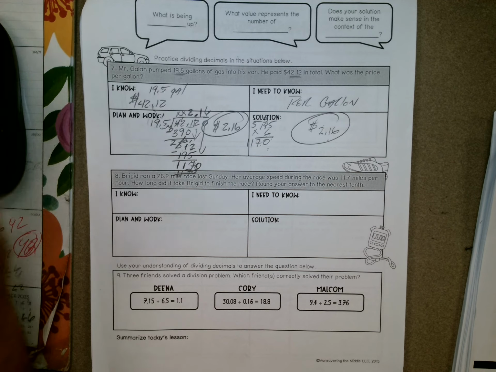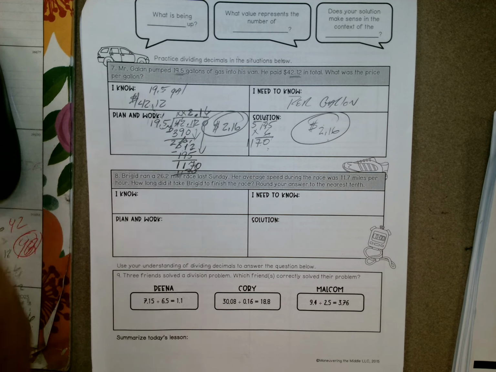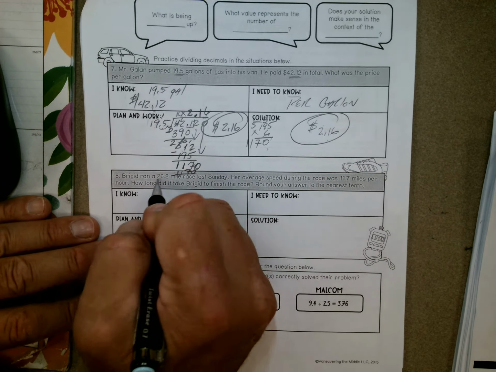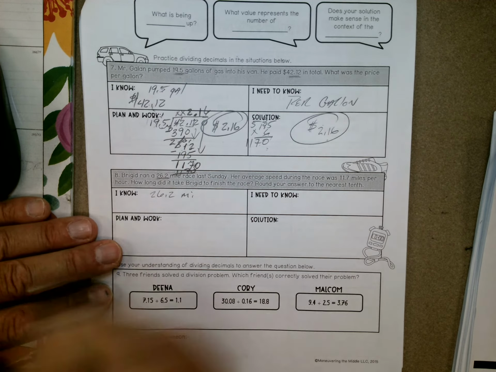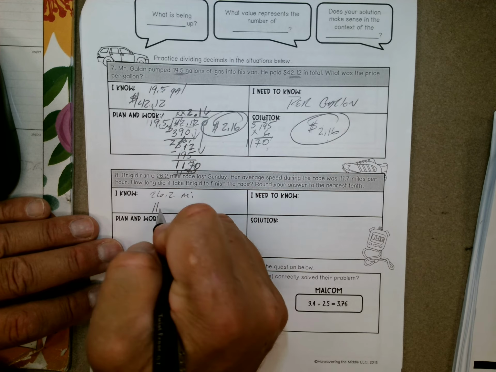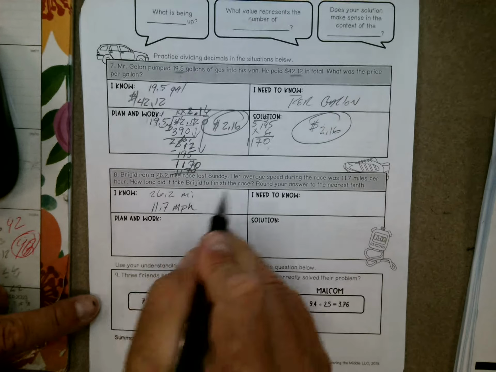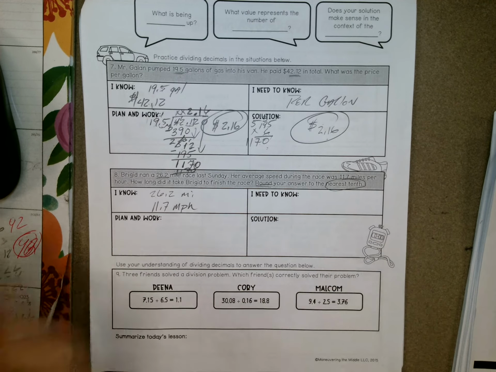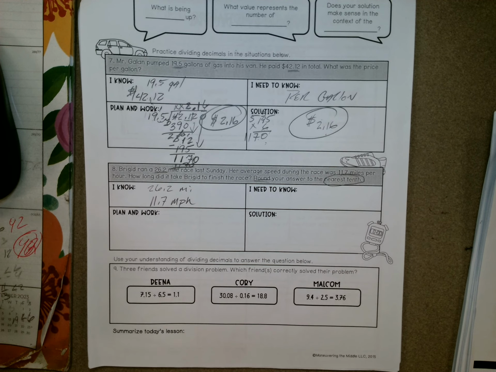Okay, we're going to do one more, number 8, and stick with me here, okay? Bridget ran a marathon, 26.2 miles. So I know she ran that, 26.2 miles. Her average speed on the race was 11.7 miles per hour. How long did it take Bridget to finish the race? And then it says round your answer to the 10th place. So that tells us we only need to go to the hundreds, right?